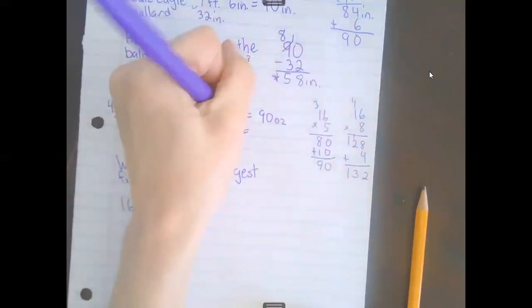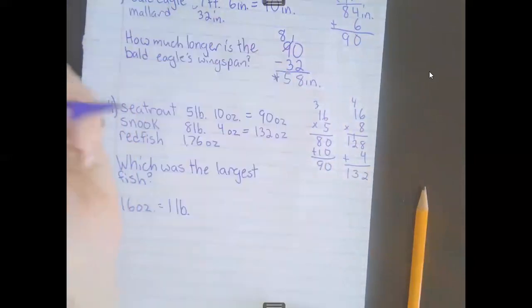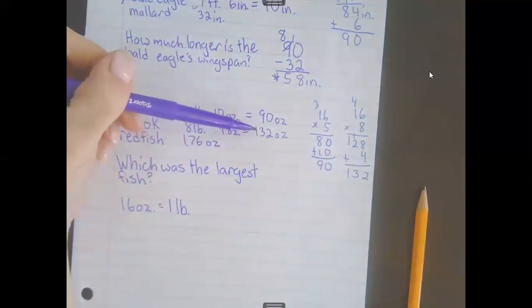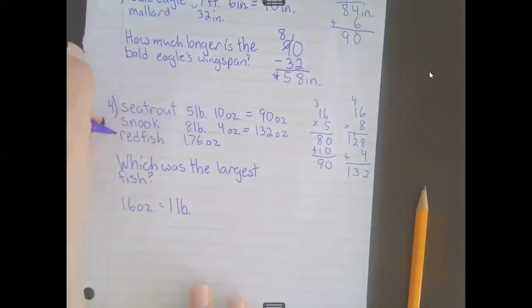So this is equivalent to 132 ounces. So now when we see 90, 132, 176, we can say the redfish was the largest fish.